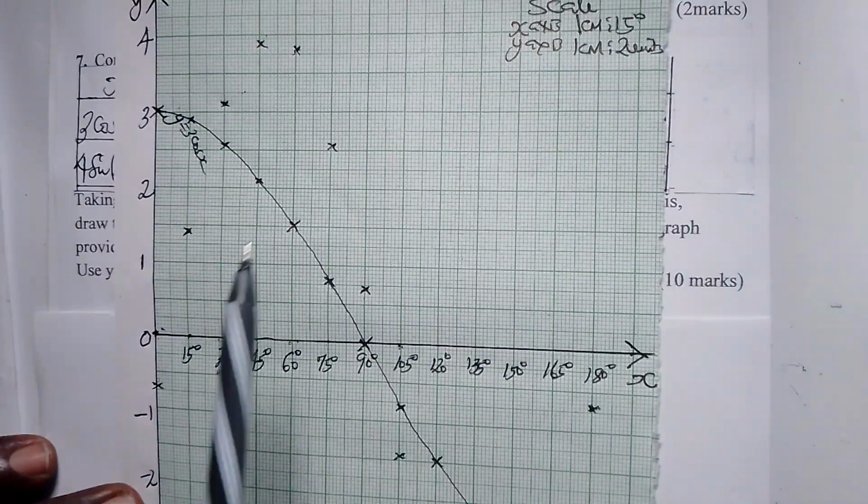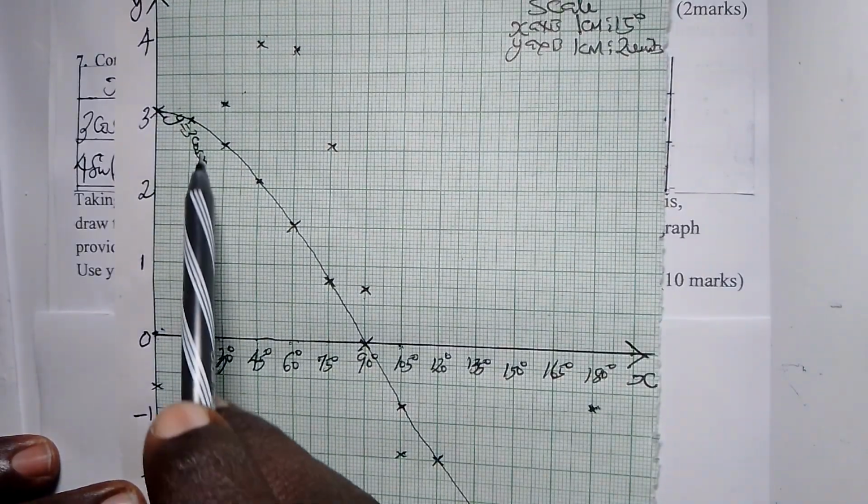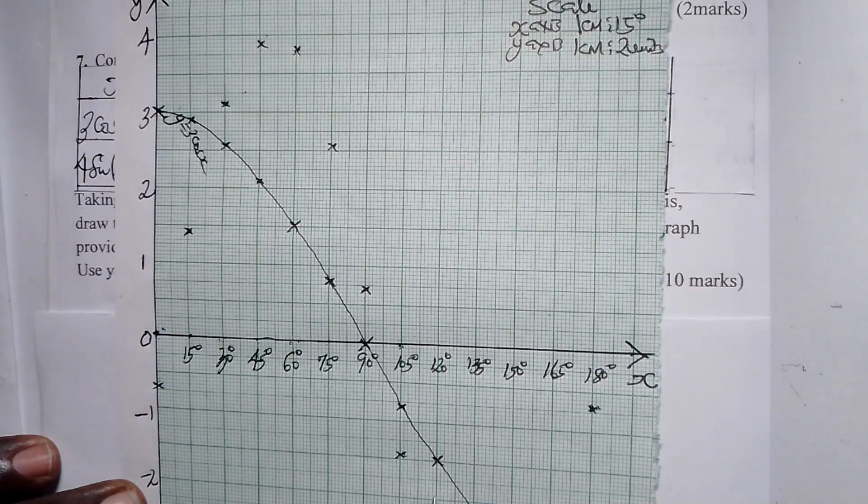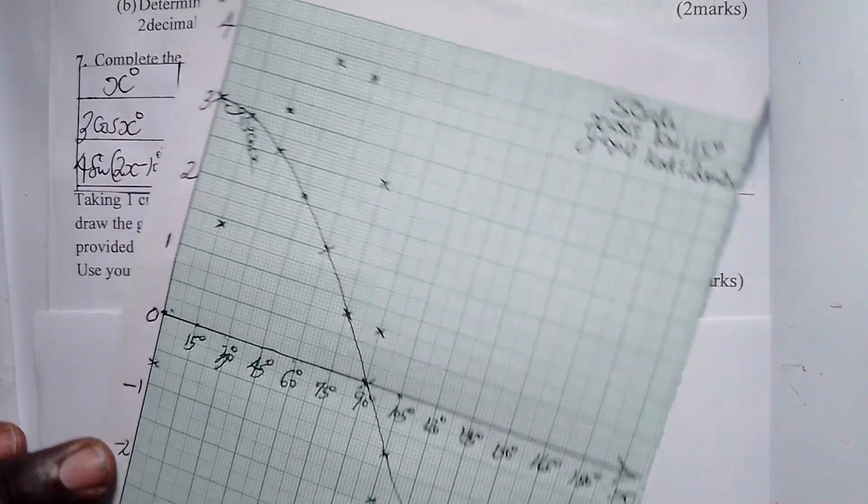Now you can look at the trend of the points and then join them using a smooth curve again.